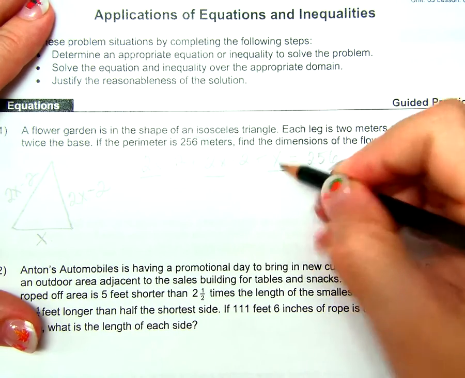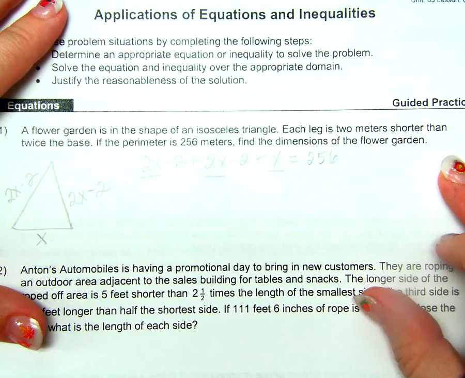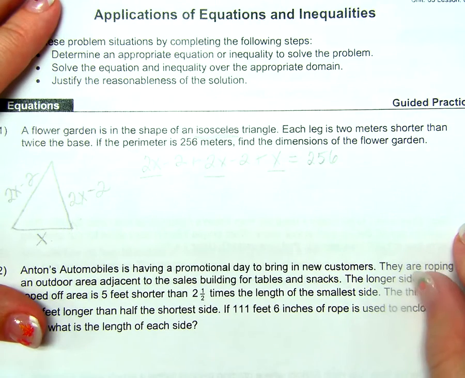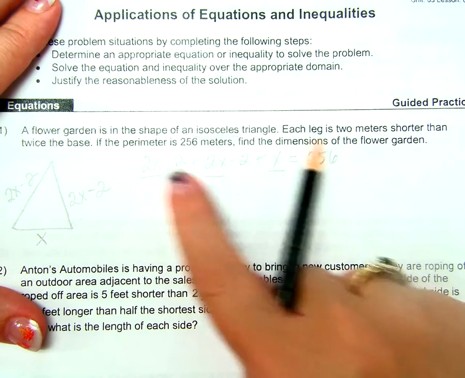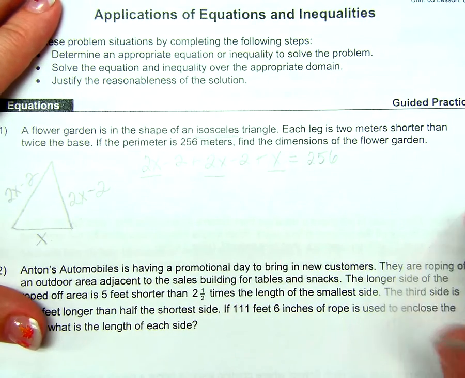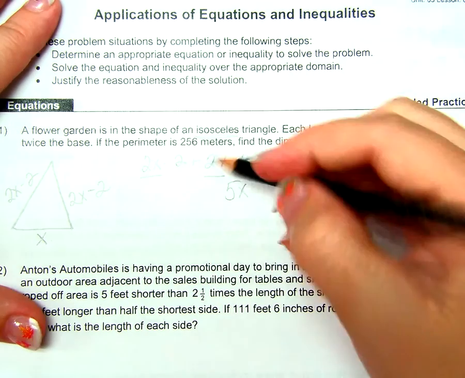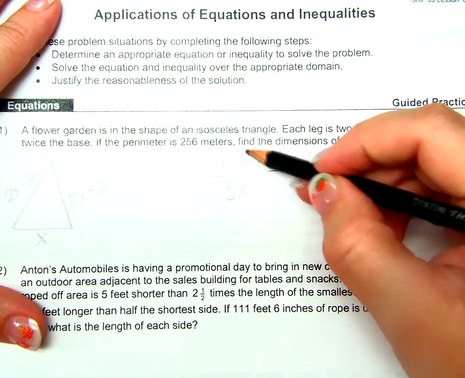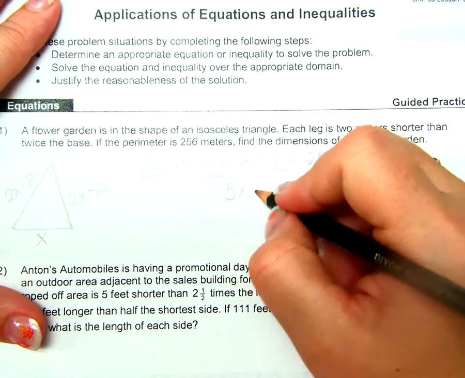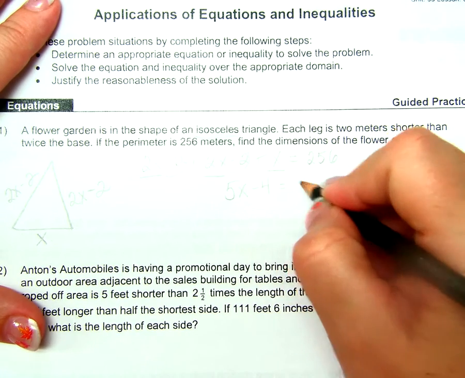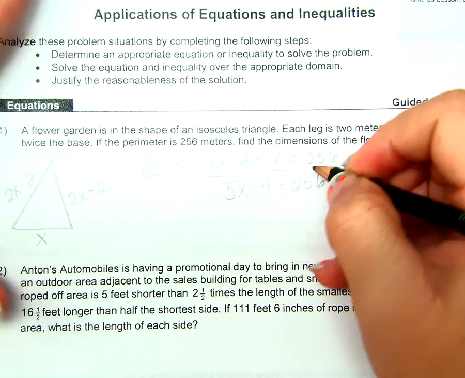We're talking about constants versus variables. How many variables do I have? 2x, 2x, and 1x. How many do I have? 5x. Then I have a negative 2 and a negative 2. Negative 4 equals 256.